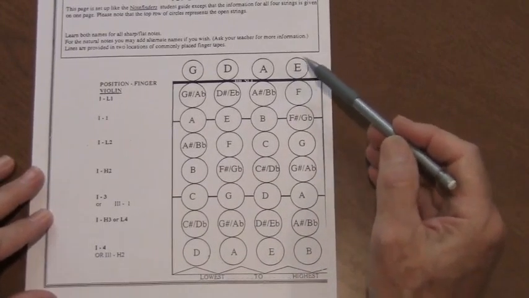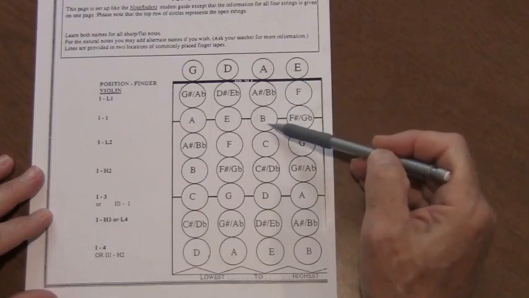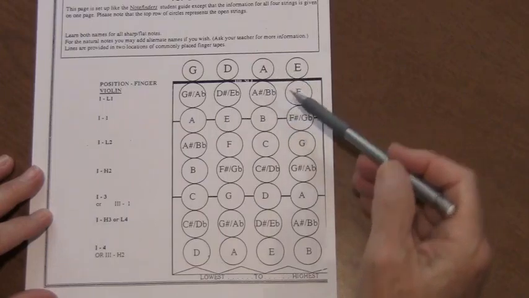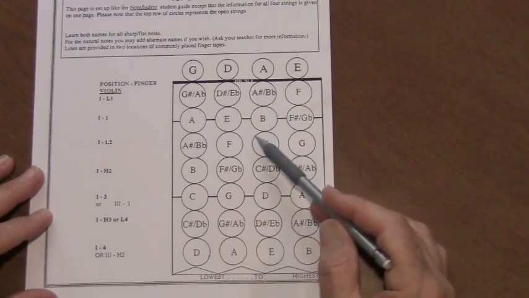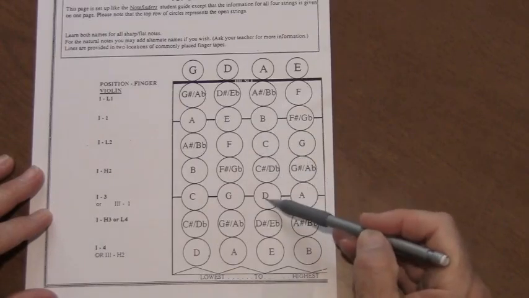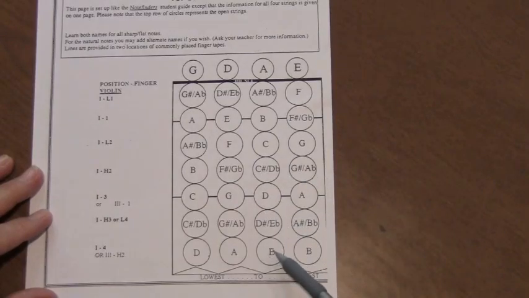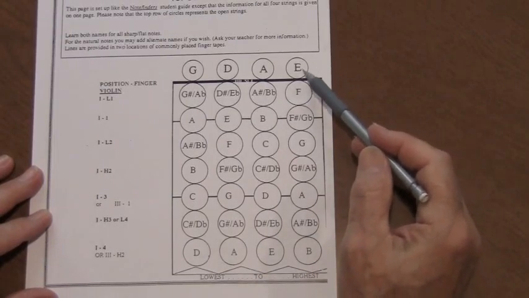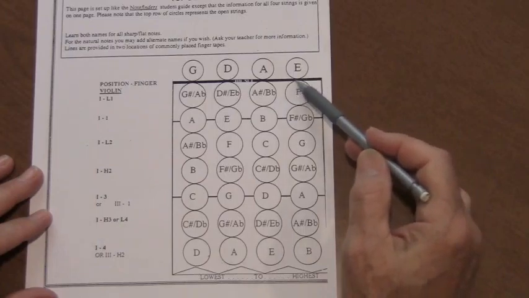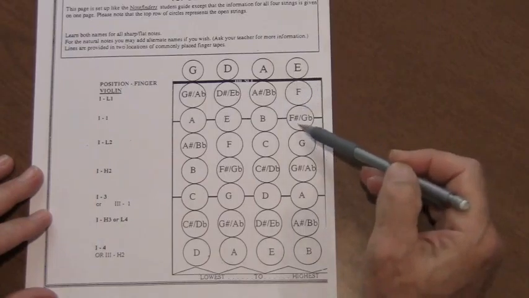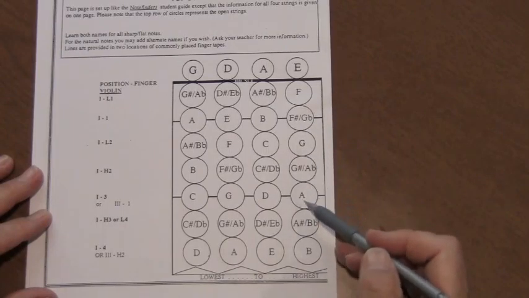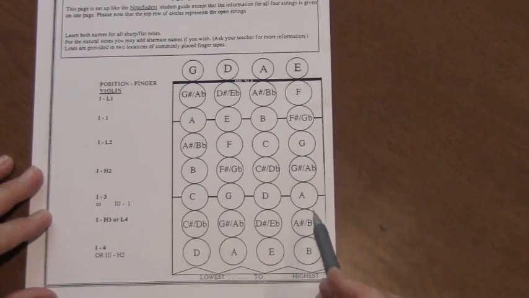On the A string, A open, A to B is a whole step with the black note, A sharp or B flat, in between. B to C, no black note, so it's a half step from B to C. C to D, whole step because the C sharp, D flat, black note is in between. D to E is a whole step because the D sharp, E flat, black note is in between. E to F, half step, no black note in between. F to G, whole step, the F sharp, G flat, black note in between. G to A, whole step, G sharp, A flat, black note in between. A to B, whole step, the A sharp, B flat, black note in between.